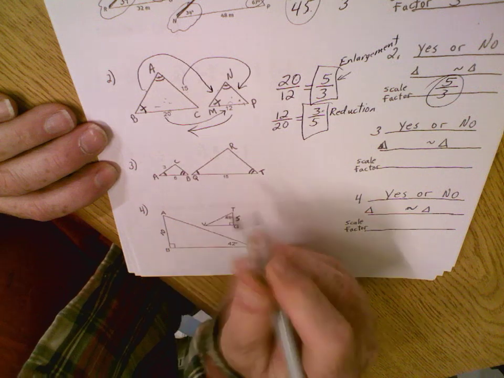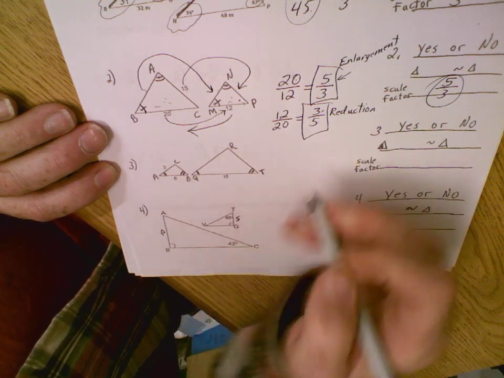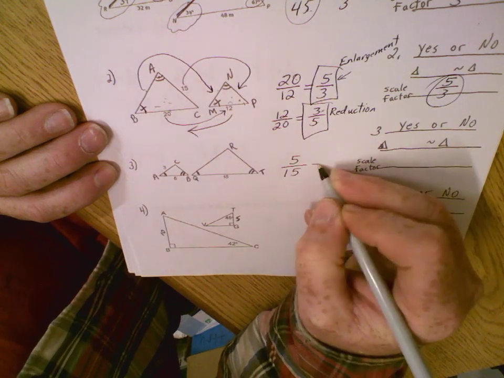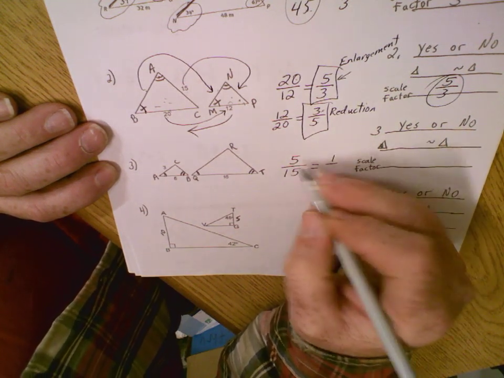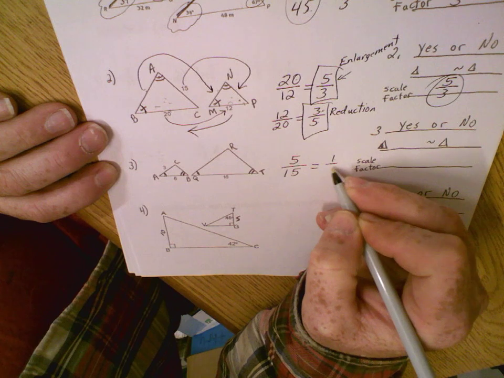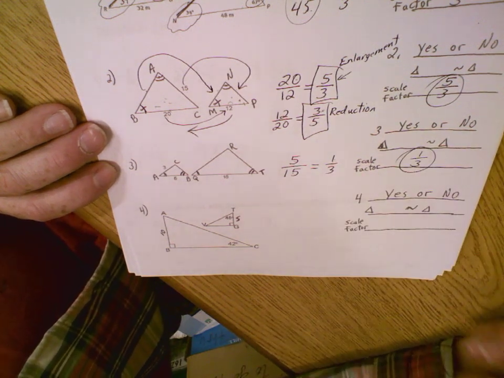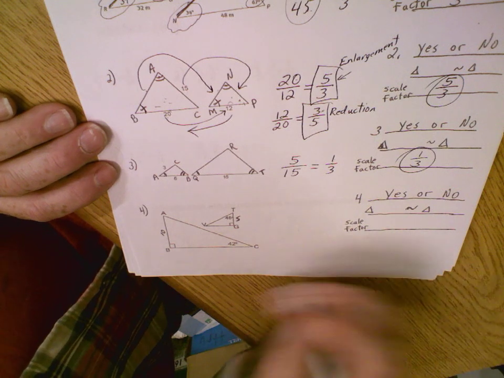Number 3, just matching them up, you can see that the 5 is between the 1 mark and the 2 mark. The 15 is between the 1 and the 2, so that means they're going to match up. So 5 over 15, and if you reduce it down, 5 will go into 5 once, 5 will go into 15 3 times, so your scale factor is 1/3.